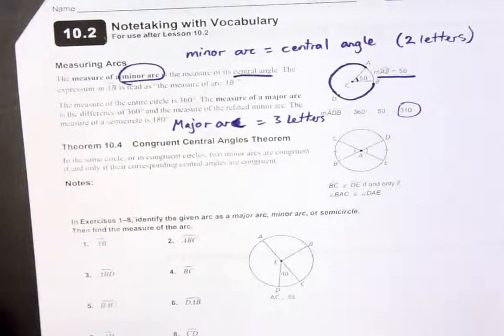All right, really quickly, turn to the person beside you, or in front of you, or whoever is around you, and tell them what's the difference between a major arc and a minor arc.